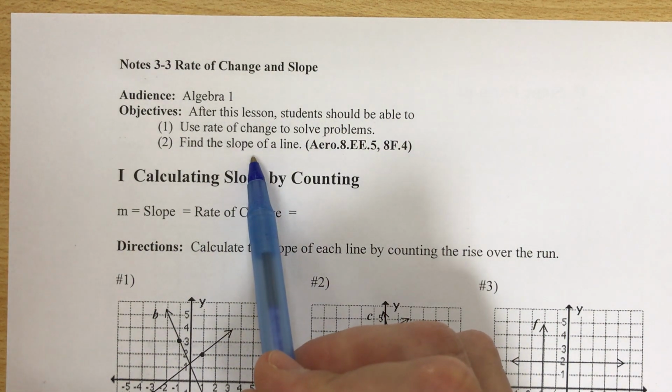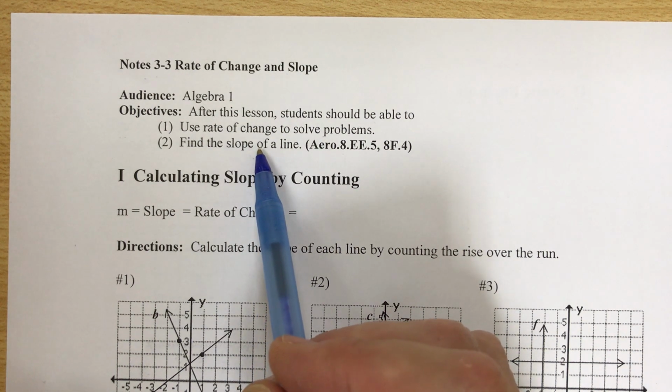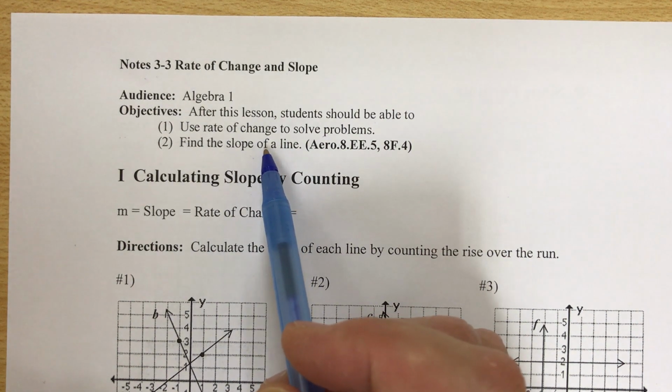Before we begin, let me give you your joke of the day. What do you call a bee that comes from America? And the answer is a USB.